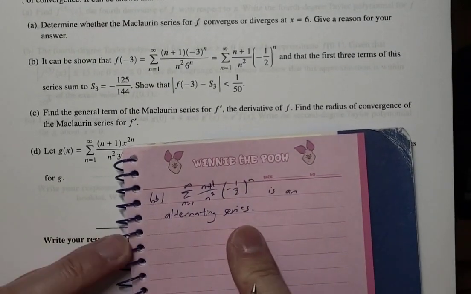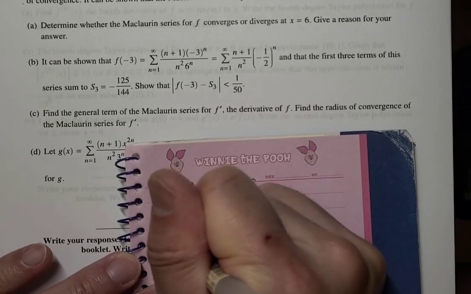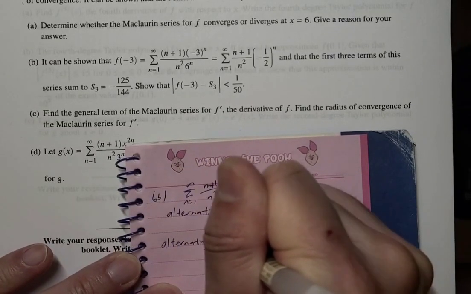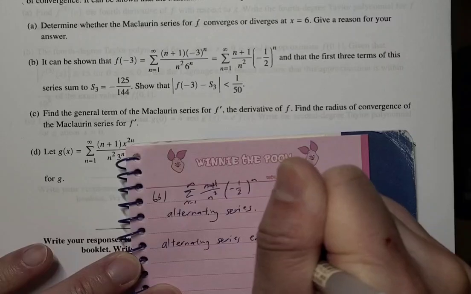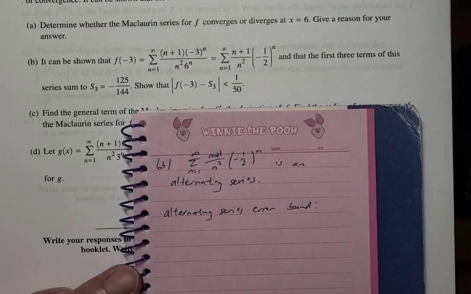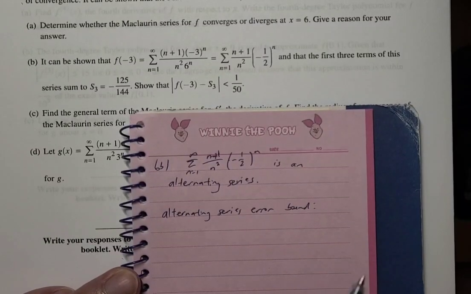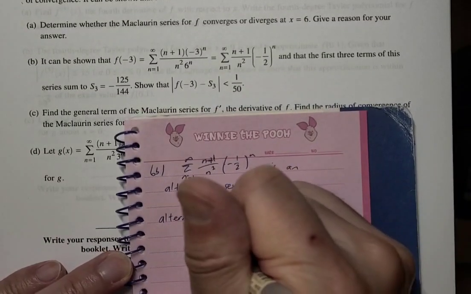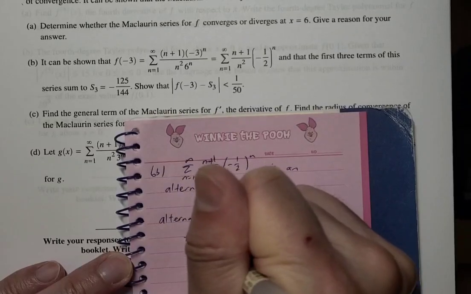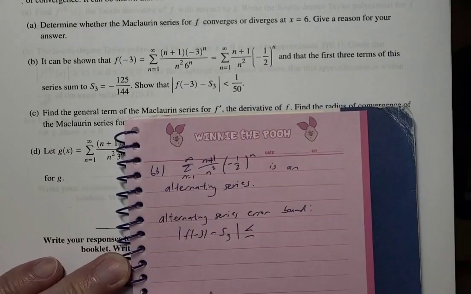We probably need to at least say this. And then the alternating series error bound. Remember for alternating series, the maximum error is the first omitted term.